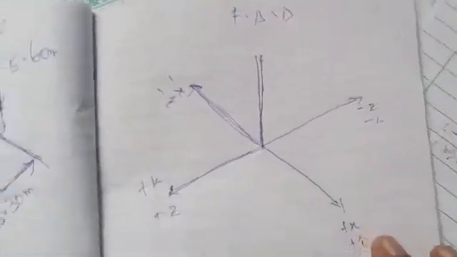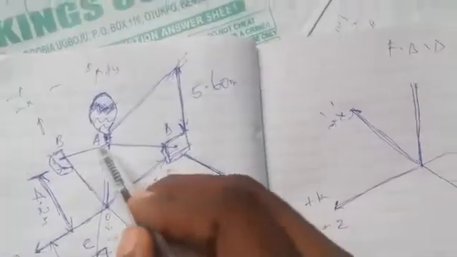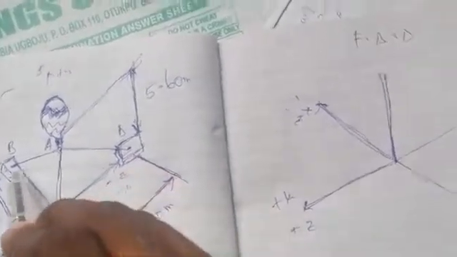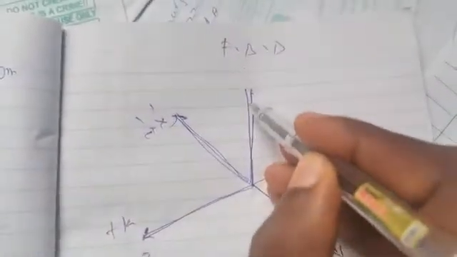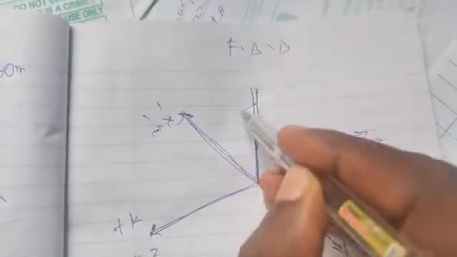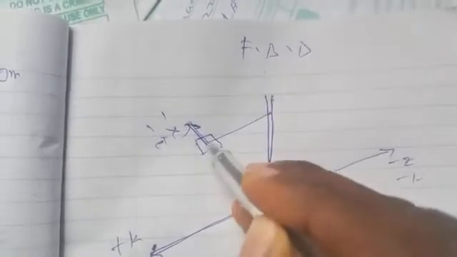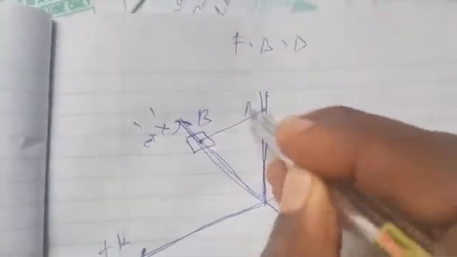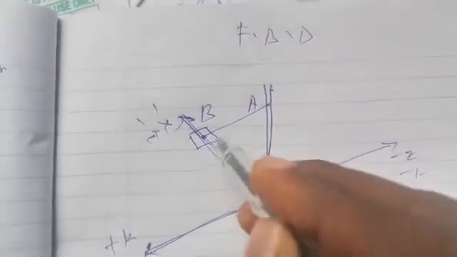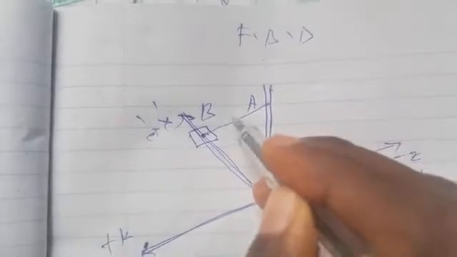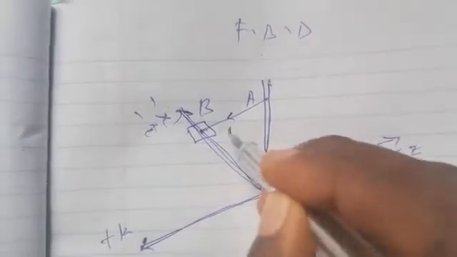Alright, so from point A we have a cable connected to point B. This is point B, this is point A, and the cable is tied at point B. So we'll have a tension in this cable, tension in cable AB.